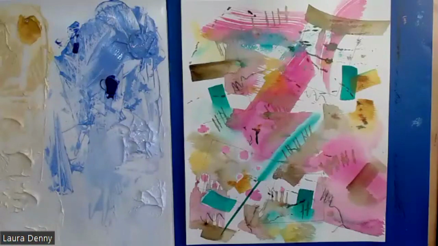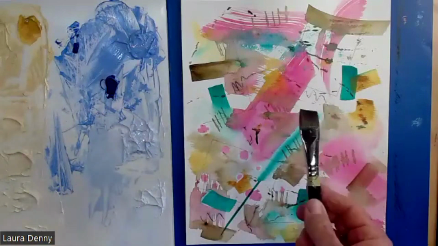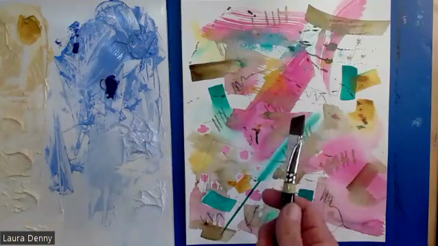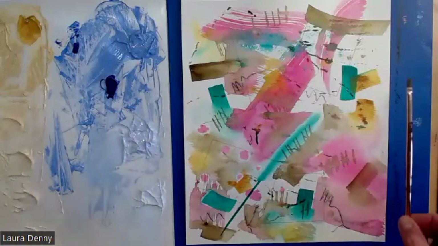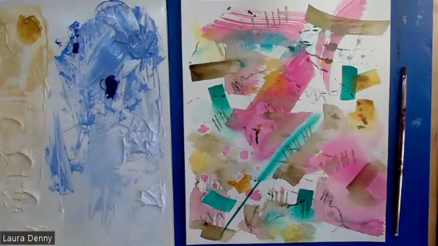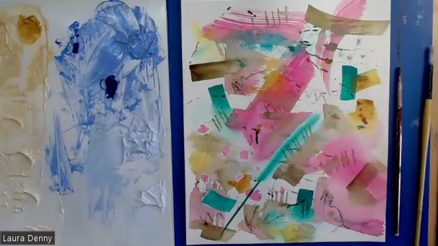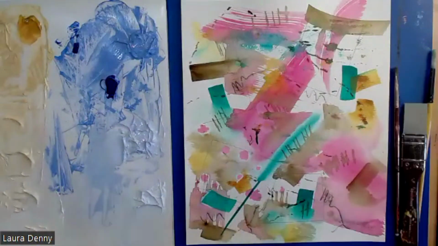Okay. So let me just get my brushes here. Okay, I'm really liking this angled brush, so I'm going to play with that. Maybe I'll bring in a smaller brush towards the end. Maybe I'll use my silicone brush. Okay.